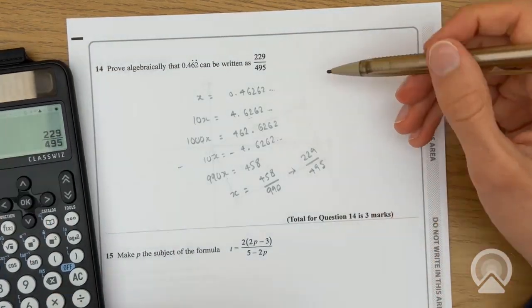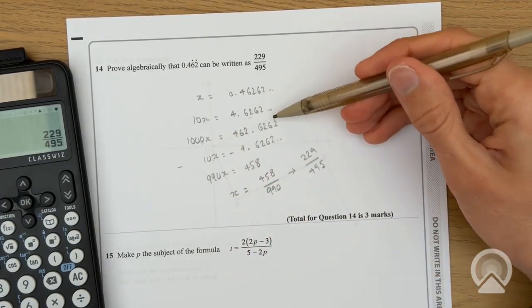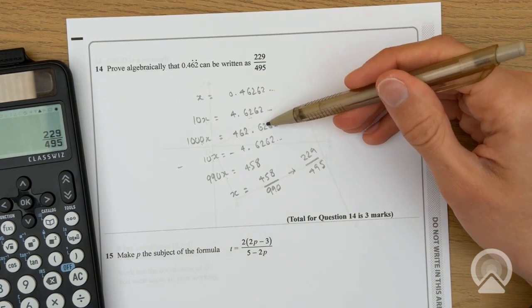So the main concept here was creating expressions in terms of 10 and 1,000 so that we could take away the decimal and get rid of the decimal to make it easy.